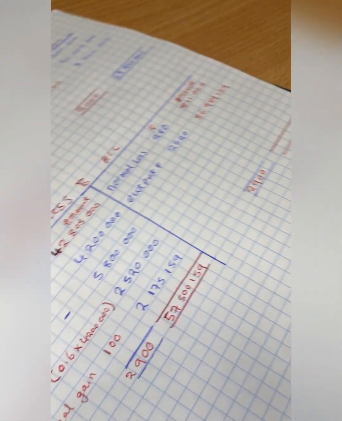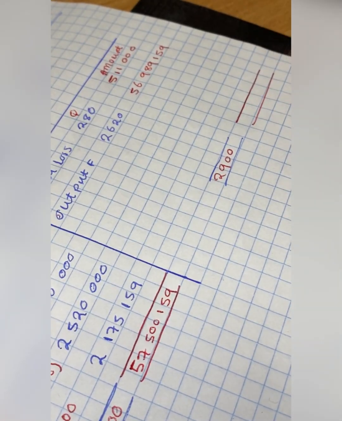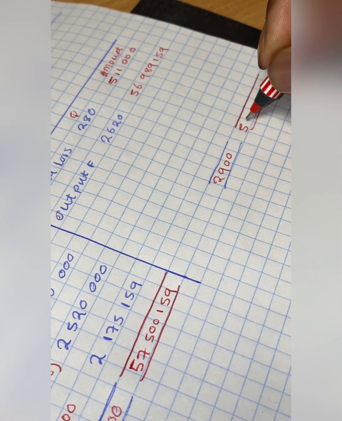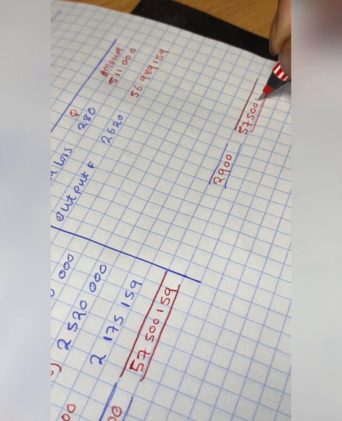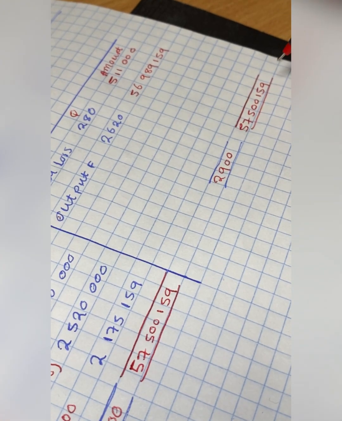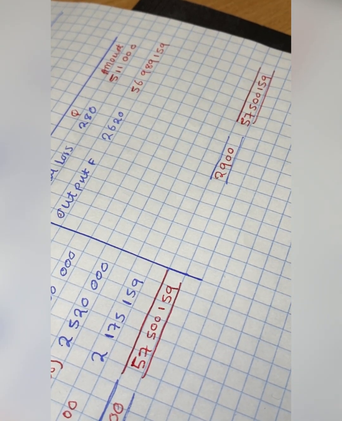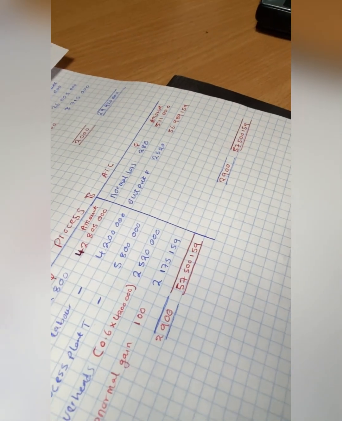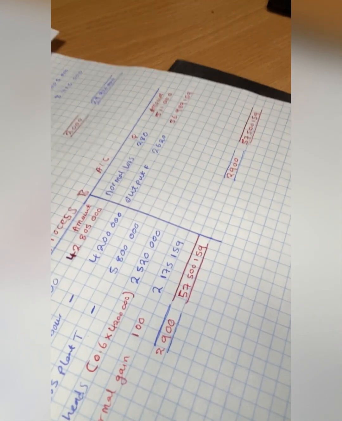On the credit side, when I add, it's giving me the same amount, 57,500,159 kwacha. Once you do this, it means it's job well done. It has balanced on both sides. That's how we deal with the processing account.